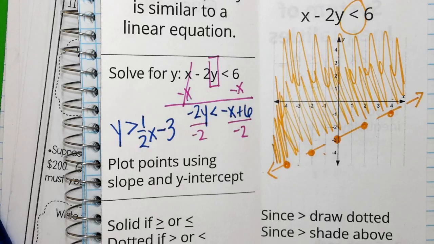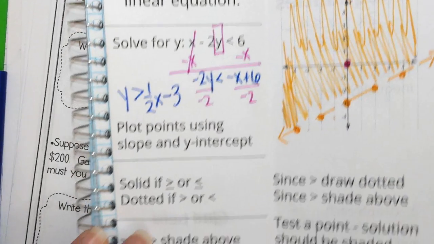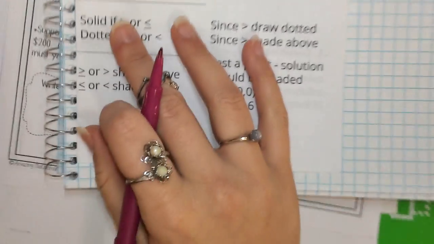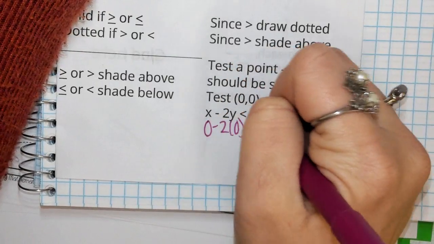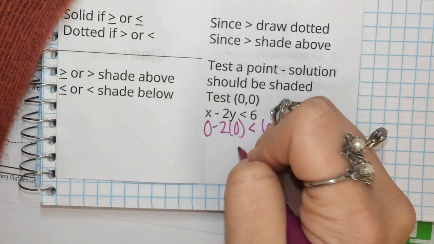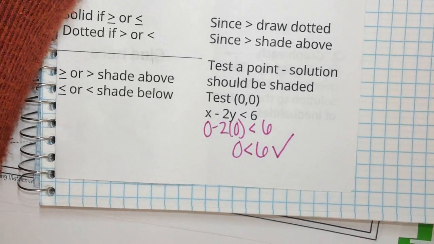The solution should be shaded, so let's test 0, 0, since it's right here. We're going to plug in 0 for x and y. What is 2 times 0? What's 0 minus 0? Is 0 less than 6?